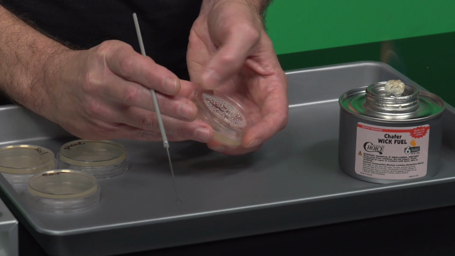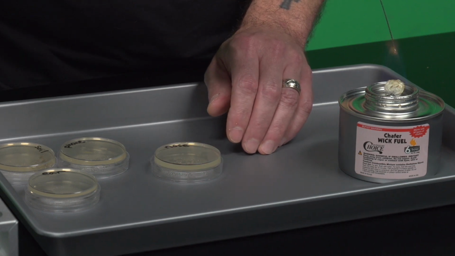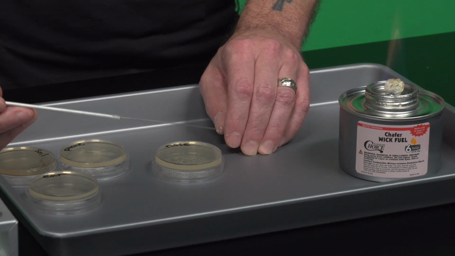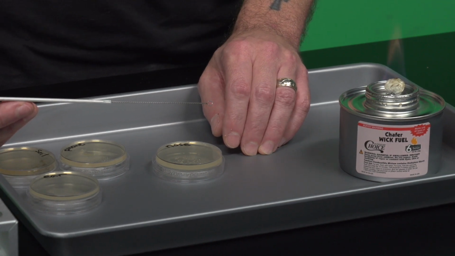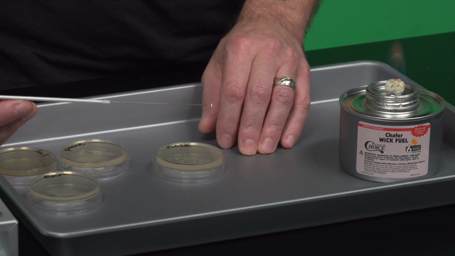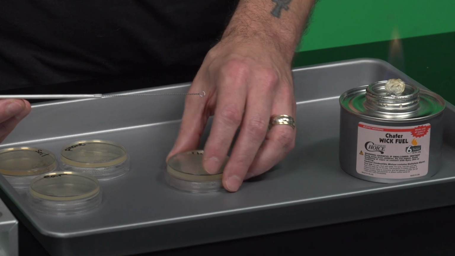In between each streak, it is important to go ahead and sterilize the loop. Because by streaking, you put a bunch of bacteria on the loop in a very concentrated region, or we hope so. So we need to wait 10 to 15 seconds for this to cool down before we take a streak from quadrant 2 and put it into quadrant 3. We'll go ahead and get that going.